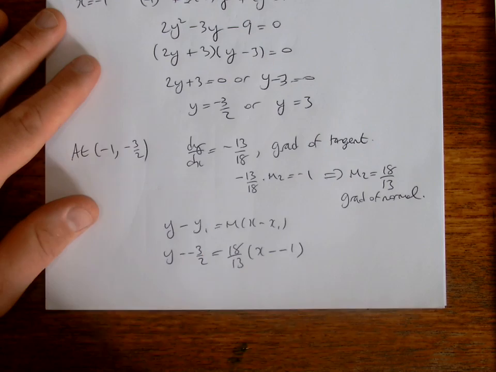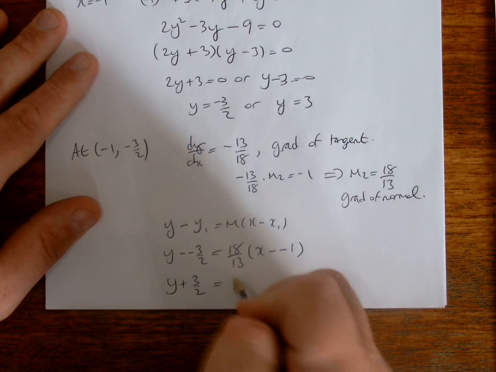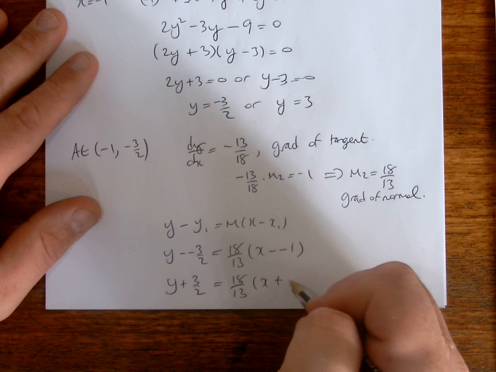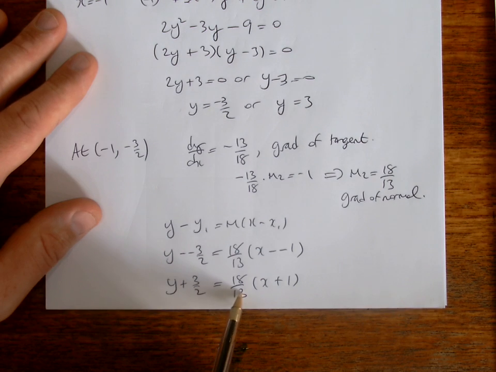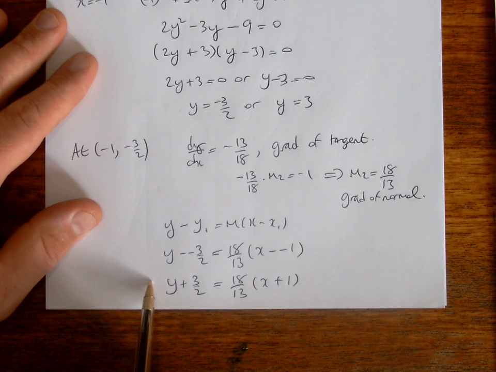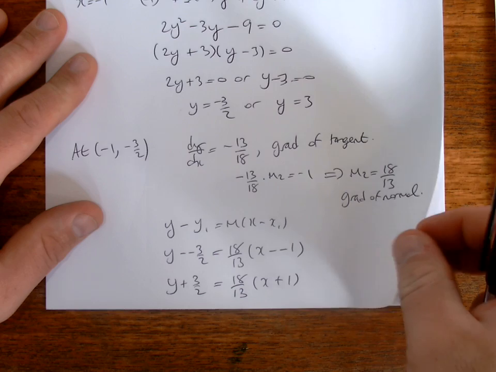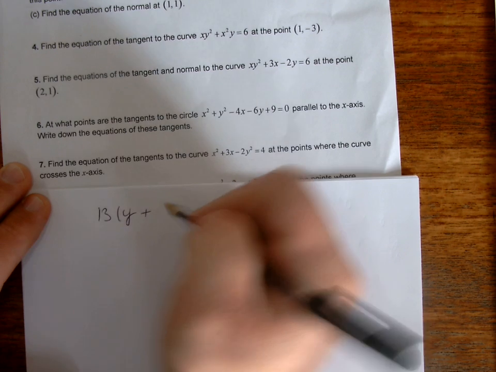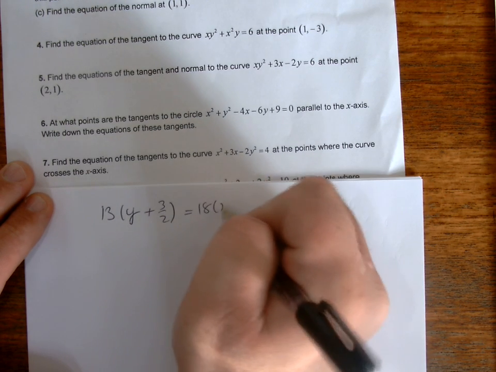Okay, so let's sort these signs out first. y plus 3 over 2 equals 18 over 13, x plus 1, because 2 negatives become plus. What I would do now is I take that 13 over to the other side. So we have 13, y plus 3 over 2 equals 18 times x plus 1.